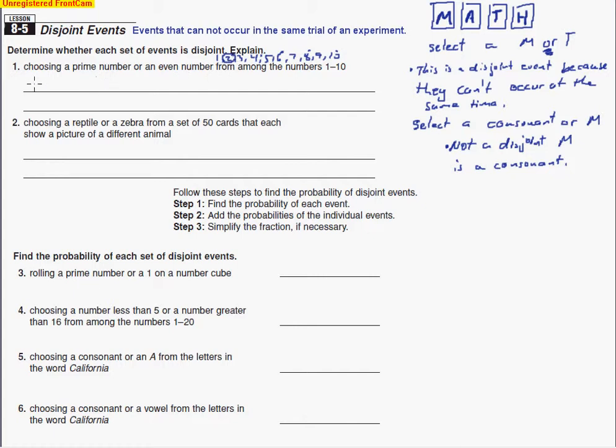Well, 2, right here, is an even number, but it's also prime. So we would say this is not disjoint. They are together. Disjoint means they're not together. They cannot be the same thing. Here, this is not disjoint, and the reason is that 2 is both prime, and prime means that it only has factors of 1 and itself.